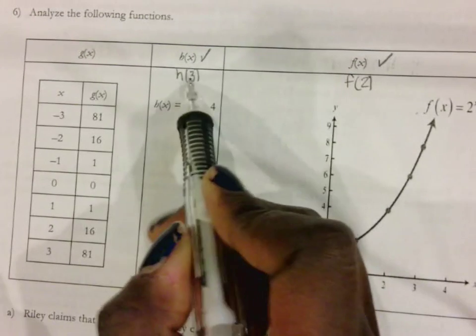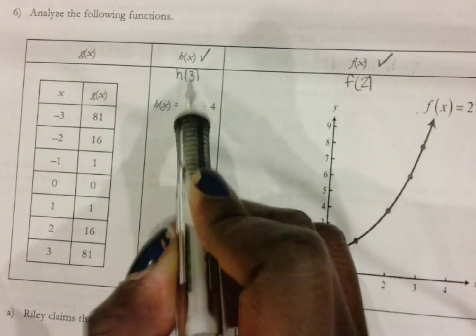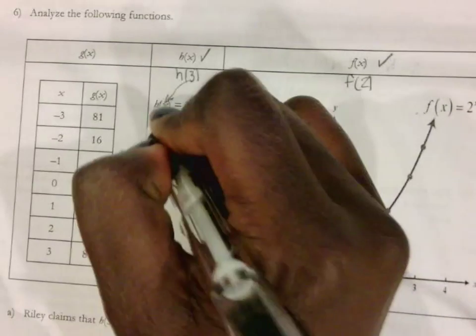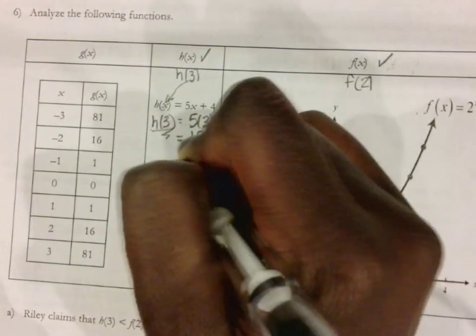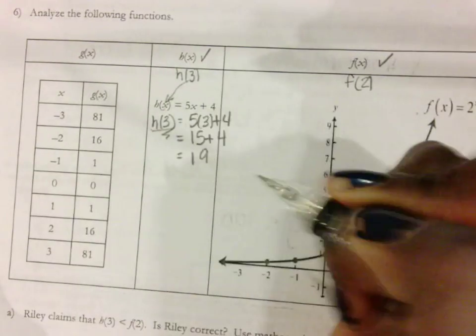Okay, so I go to my equation and I'm going to plug in 3 for x. So this is going to be 5 times 3 plus 4. This part is just notation, so this just stays the same. So the h of 3 is equal to 5 times 3, which is 15 plus 4. 15 plus 4 is 19.